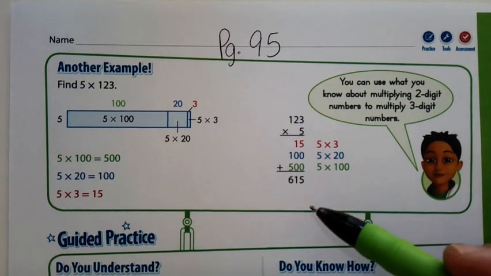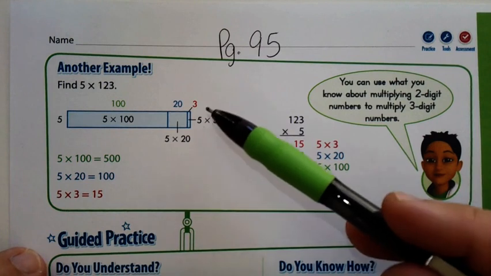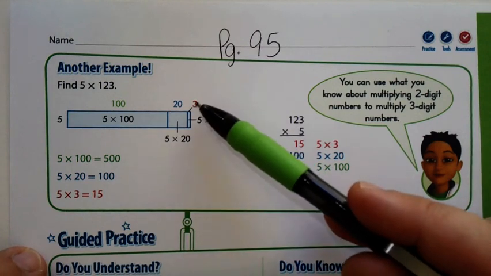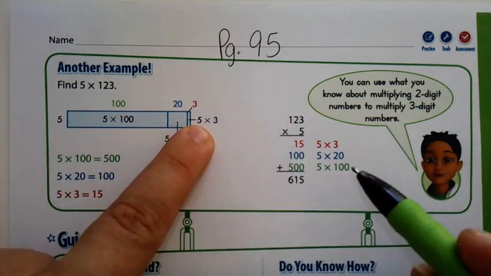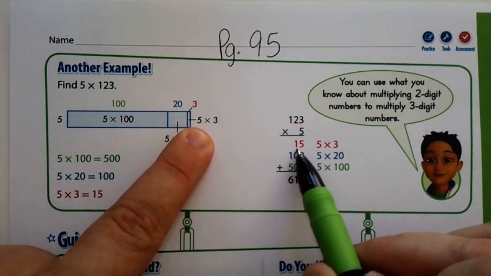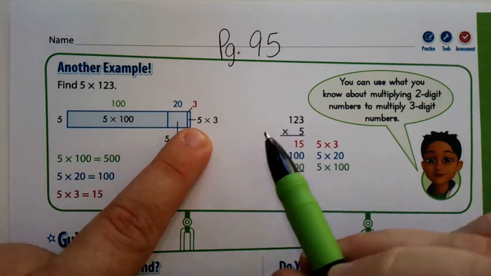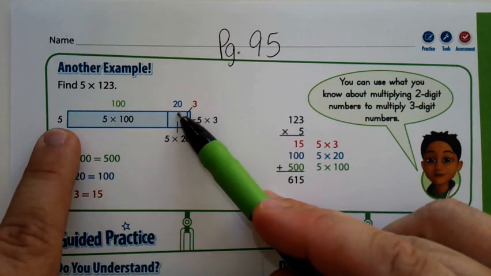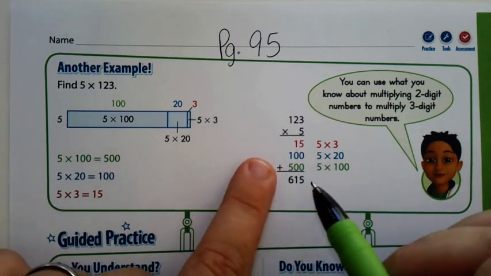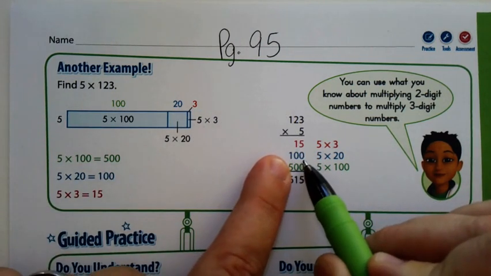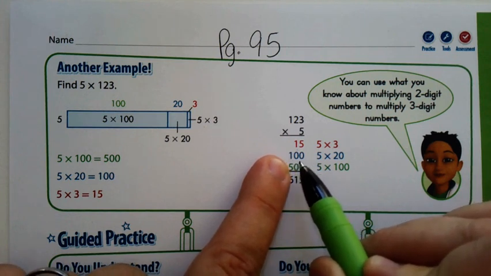So we're going to go ahead and start off with our ones place. So I had 123. So 3 times 5 is going to be 15. So that's where that 15 came from. Next is 2 times 5, because it's 20 times 5. So 2 times 5 is 10, right? And then we add that extra 0 to the end, so it's 100.